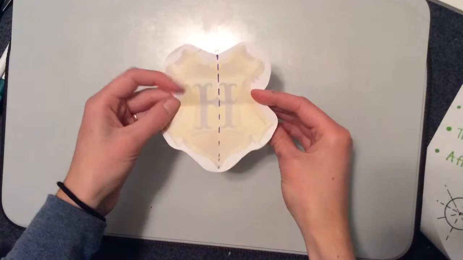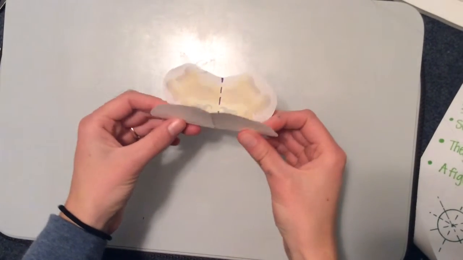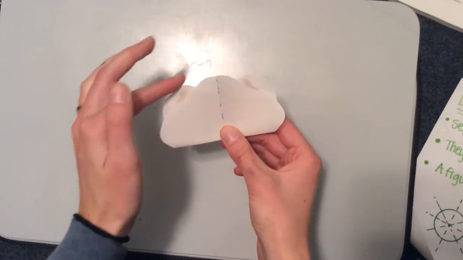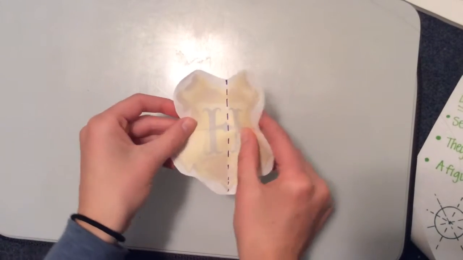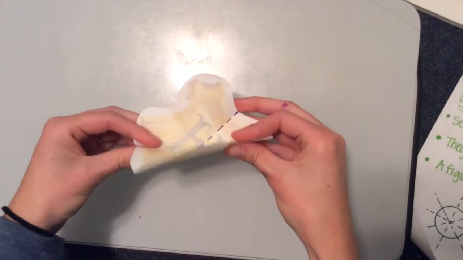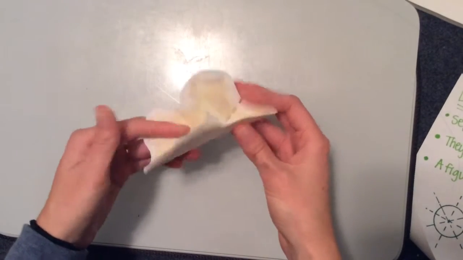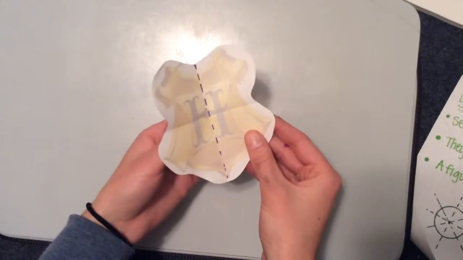Now, this figure only has one line of symmetry, because if we tried to fold it this way, they don't line up. See? Up here. So this figure only has one line of symmetry. Now if we tried to do diagonally, again we'd run into the same problem of the figure not lining up. So once again, this figure only has one line of symmetry.